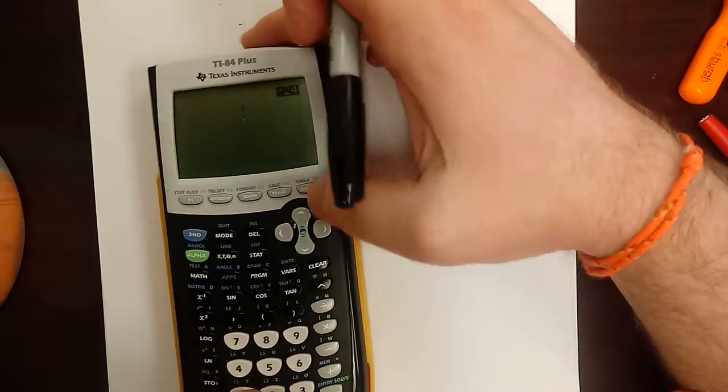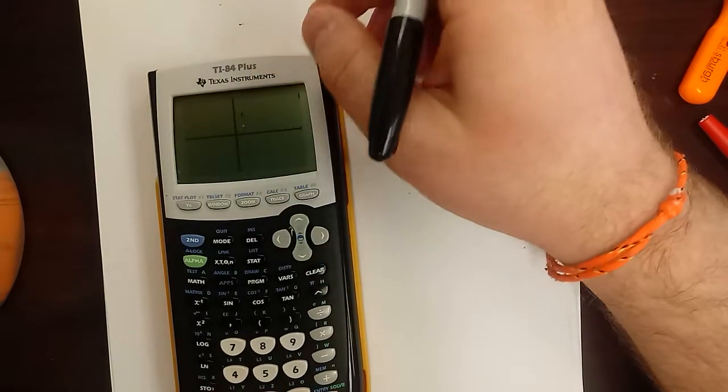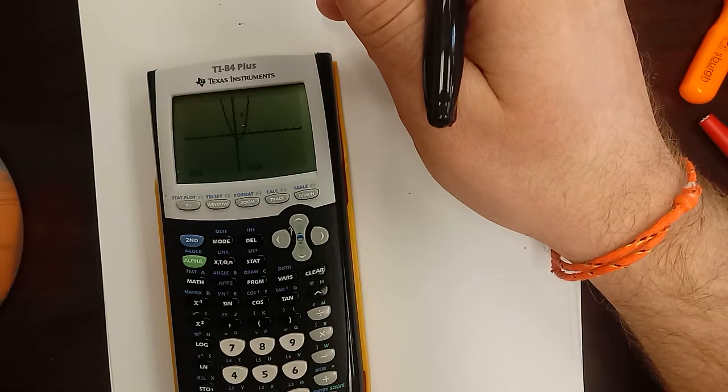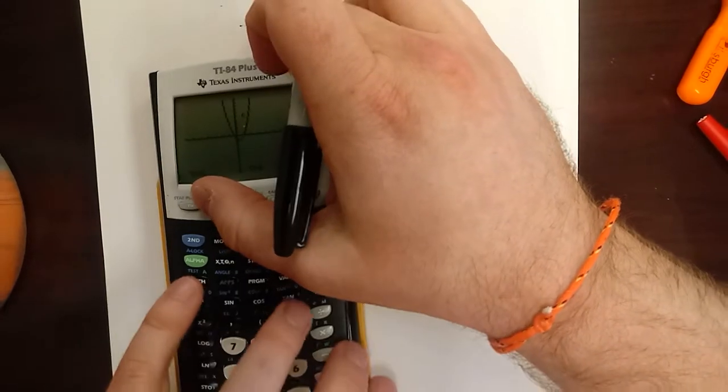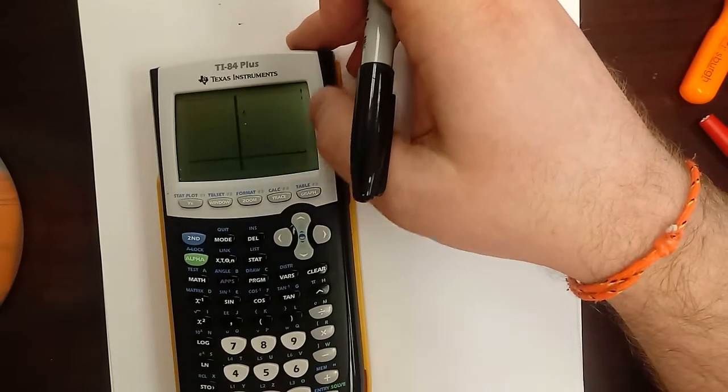All right, so here's my graph. Let me zoom out just a touch. So I want to get all these y values in there. Let's have the y go to like 50. Let's see if that's enough.